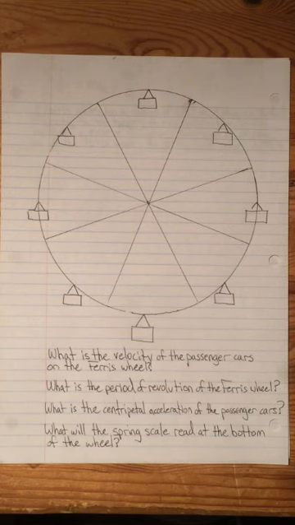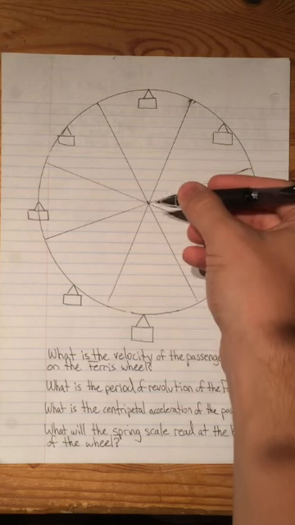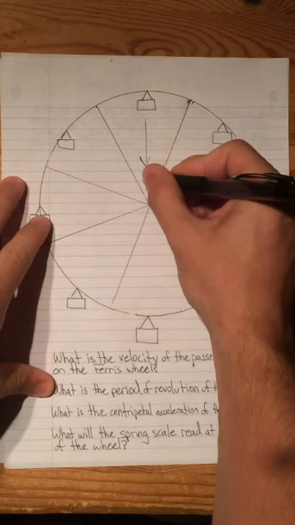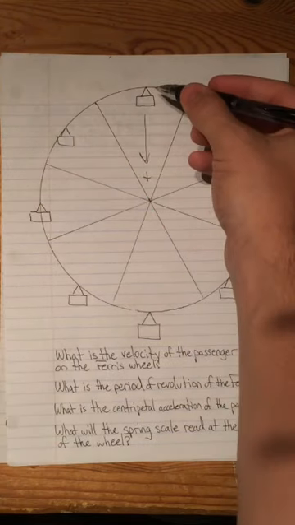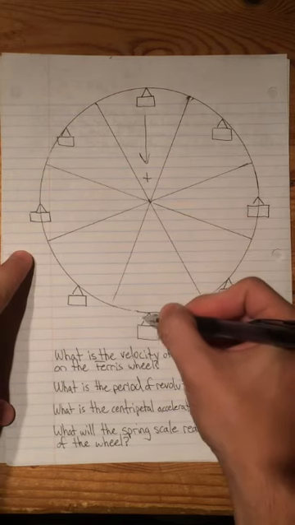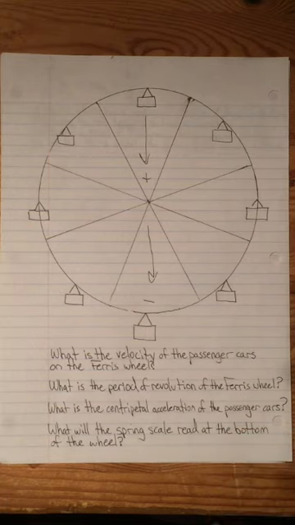So one thing to note that's pretty important for circular motion is that all forces facing the inside of the circle are going to be positive. So gravity, for example, at the top of the Ferris wheel, that force is going to be positive, and at the bottom of the Ferris wheel, since it's facing outward, it's going to be negative.